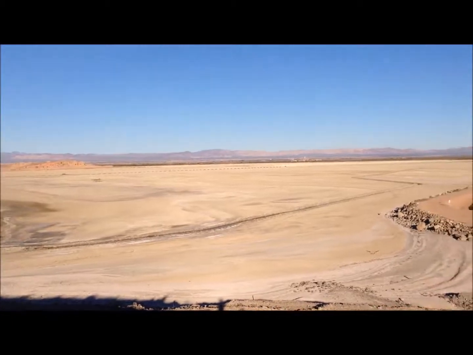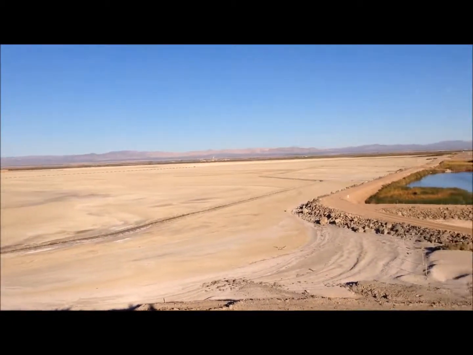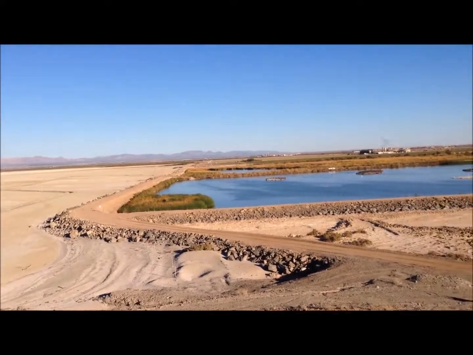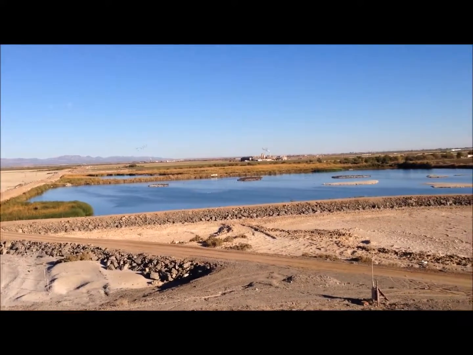Then there's the Salton Sea Known Geothermal Resource Area, and it has the most geothermal capacity in the United States and is already home to 10 geothermal plants with plenty of room for more.